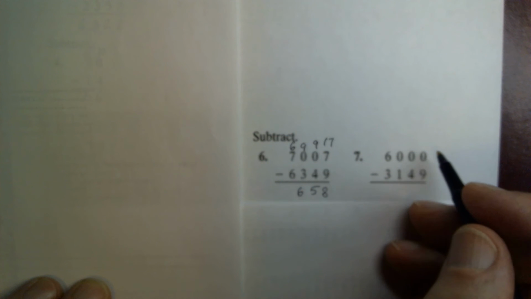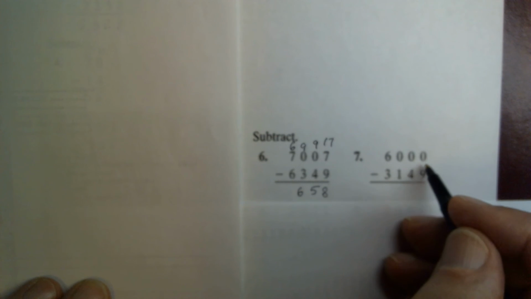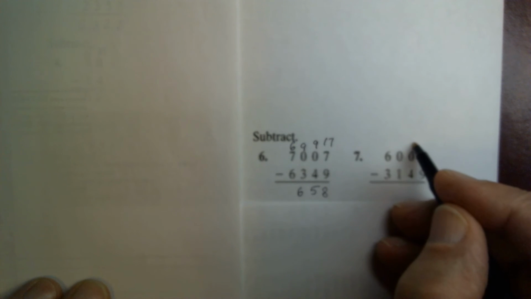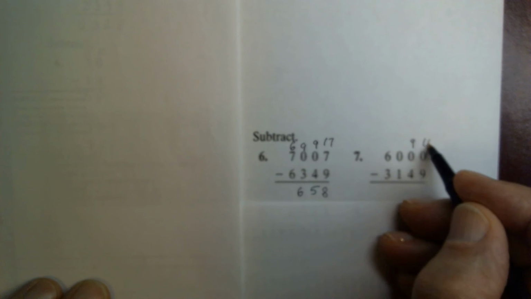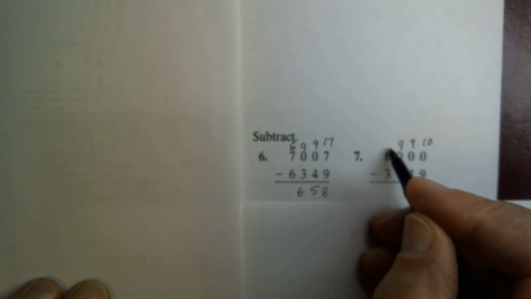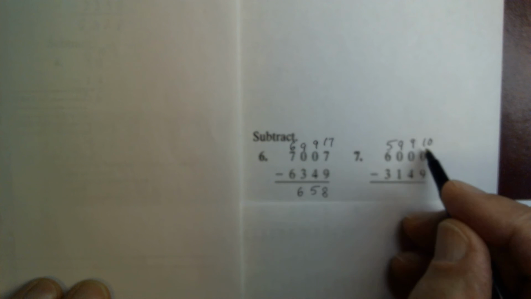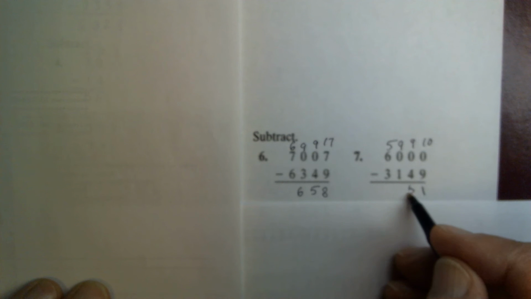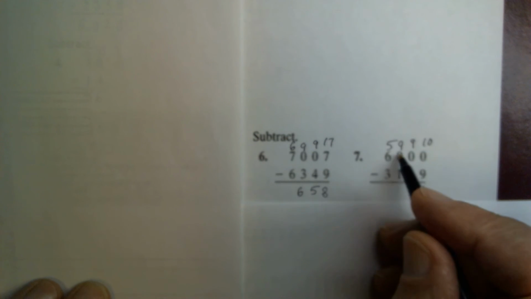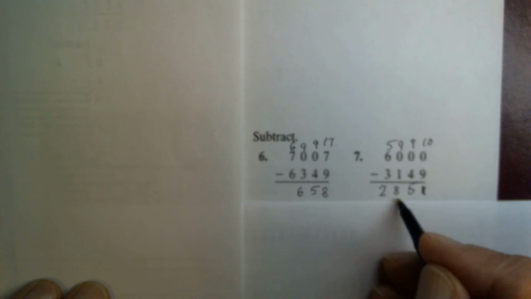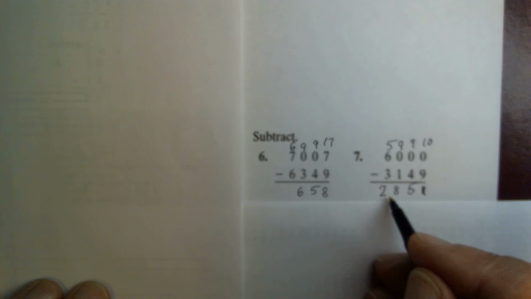And for number 7, 0 minus 9 we cannot calculate, that's not a whole number. So we need to borrow 1 from the previous one, that becomes a 9, and this becomes a 10. So we borrow 1 from the previous one, that becomes a 9. We borrow 1 from the previous one, that becomes a 5. So then 10 minus 9 is 1, and 9 minus 4 is equal to 5. And 9 minus 1 is equal to 8, and 5 minus 3 is equal to 2. So the difference is 2,851.